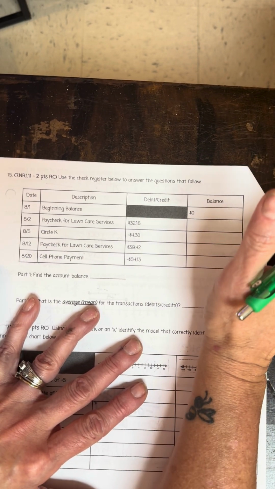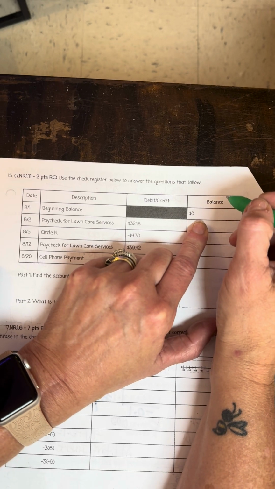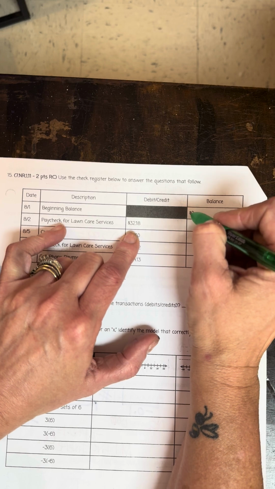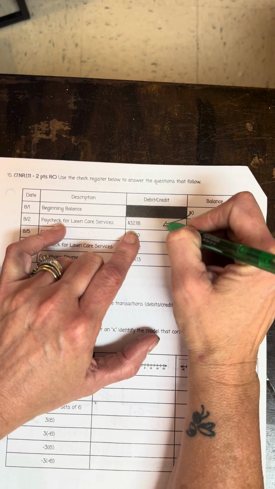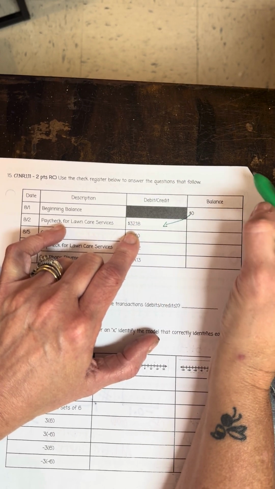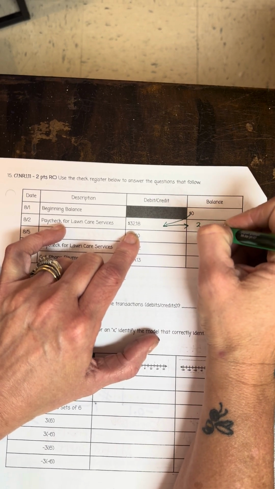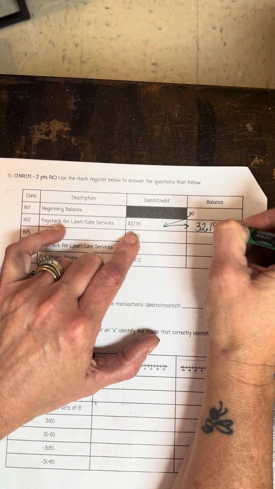$32. So we've got our beginning balance. Our beginning balance is $0. We're going to take that $0 and we get paid. We're going to go from our $0 to here. So we're going $32.18. That $32.18 has to be written right here as our new balance. Okay?